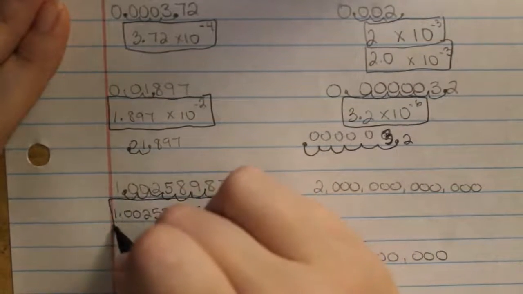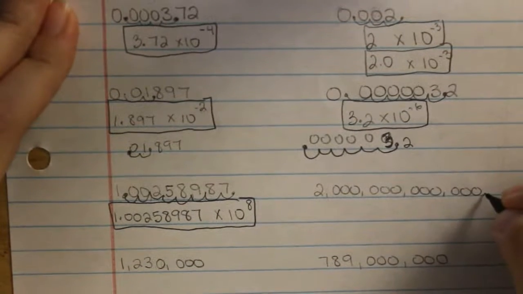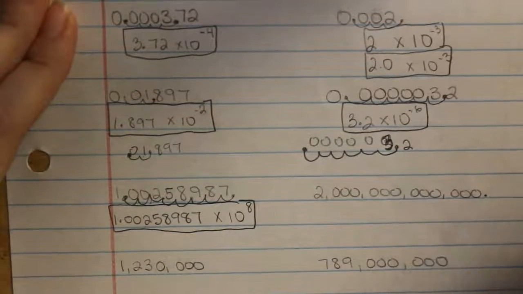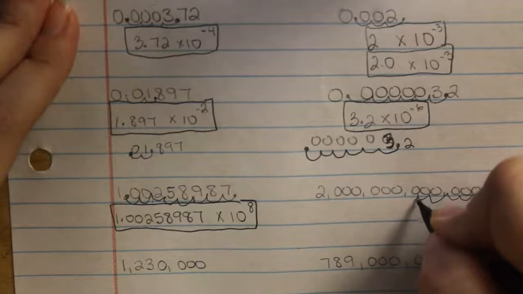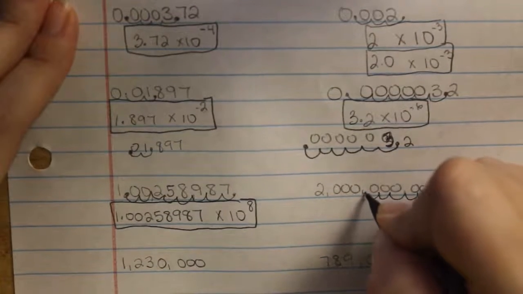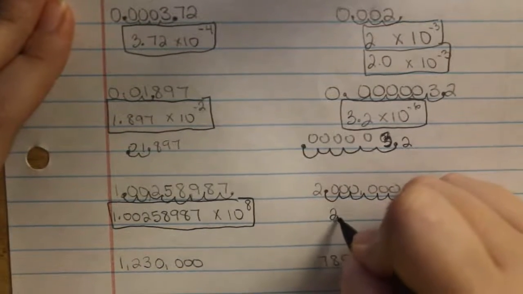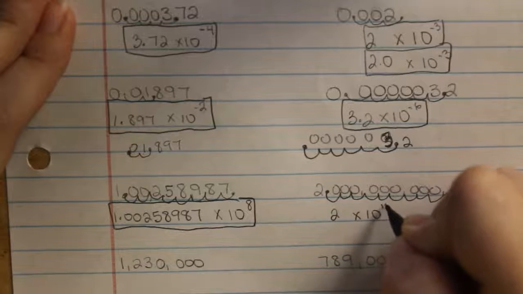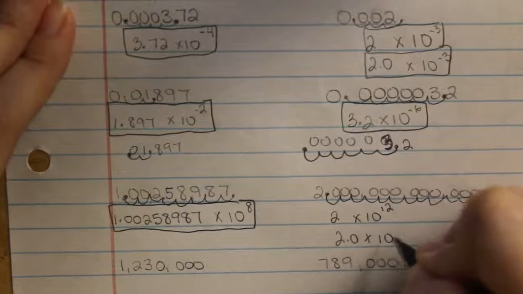I got a little carried away earlier when I was writing these out. I got super excited and just put a ton of numbers. Okay, again, we're going to put the decimal all the way to the right, and we're going to go 1, 2, 3, 4, 5, 6, 7, 8, 9, 10, 11, 12. So this is actually going to be 2 times 10 to the 12th, or 2.0 times 10 to the 12th.